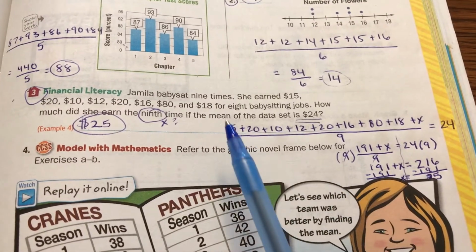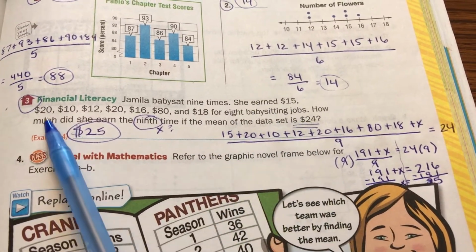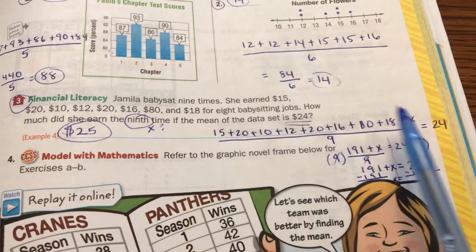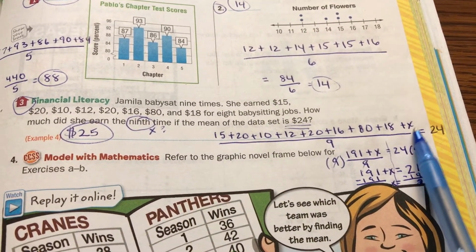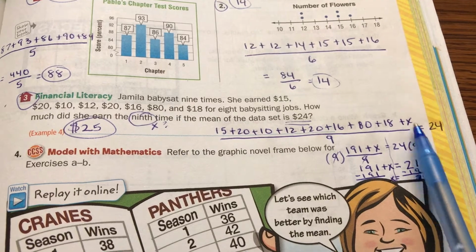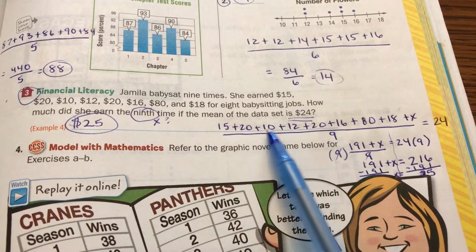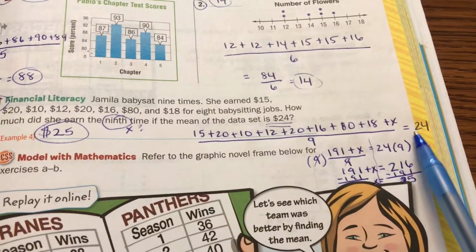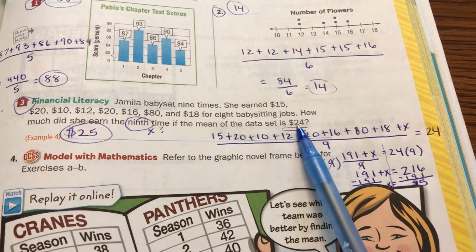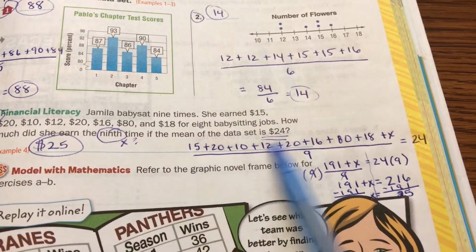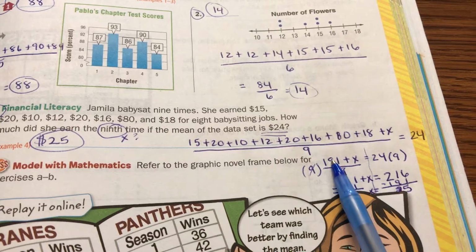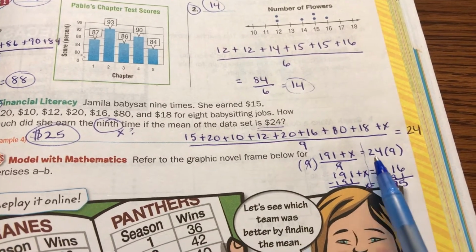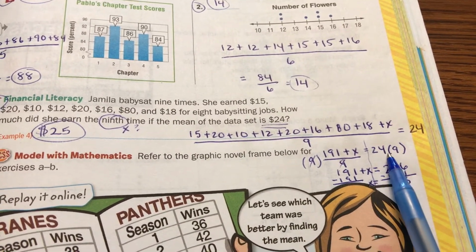Now here we had all of these 8 pieces of data plus x, that's the 9th one that we need to find out, divided by 9 because there were 9 pieces of data. That equaled 24, which was the mean. So I added all of these up. That was 191 plus the x divided by 9 equals 24.